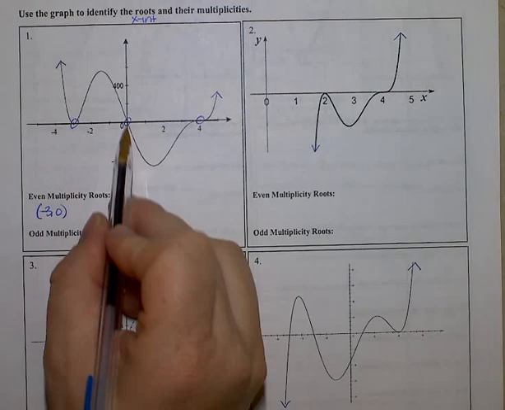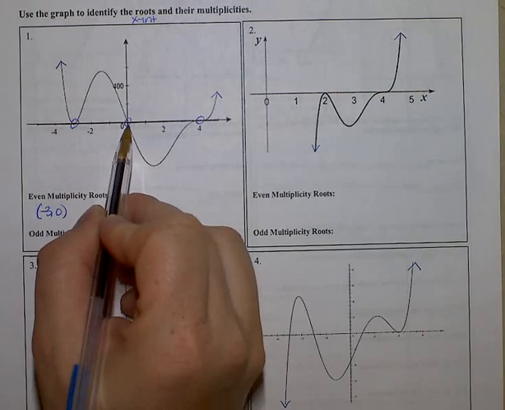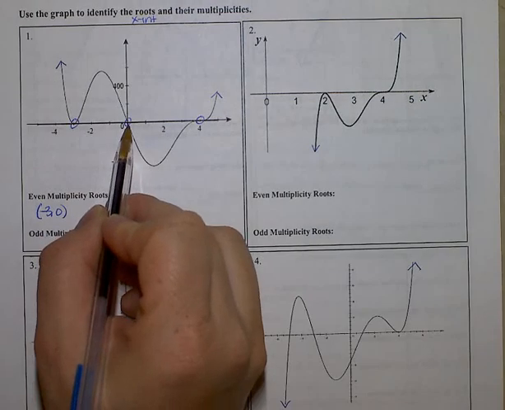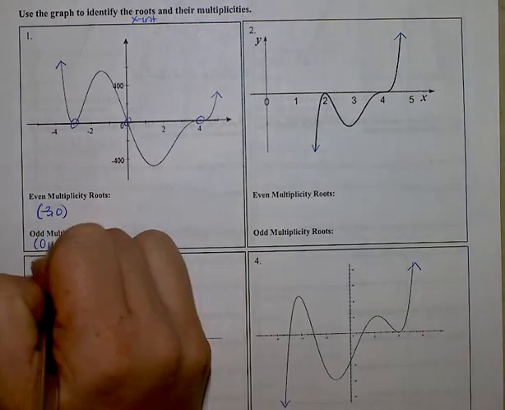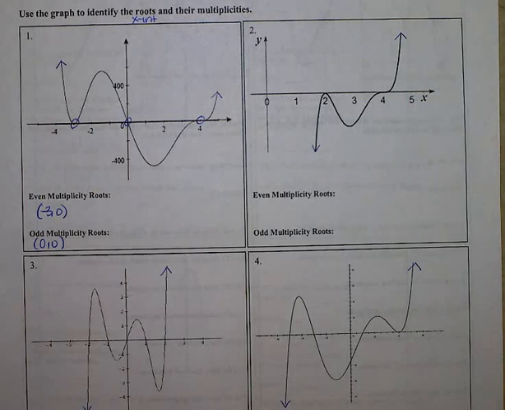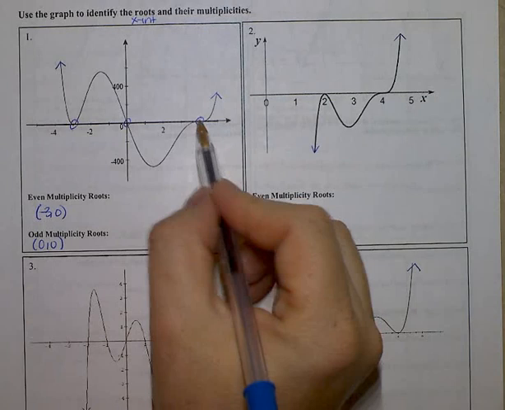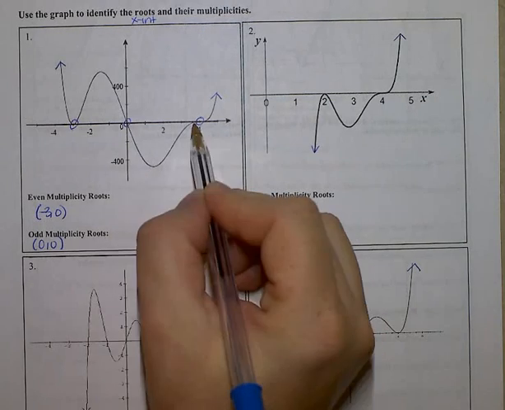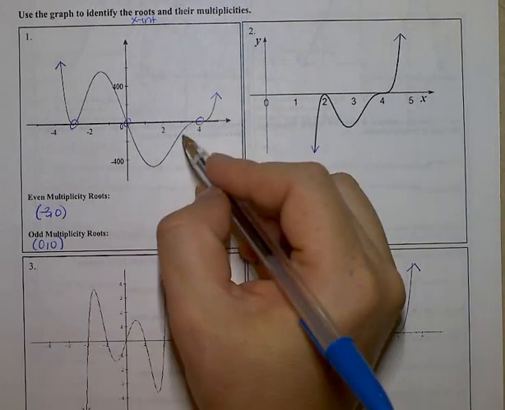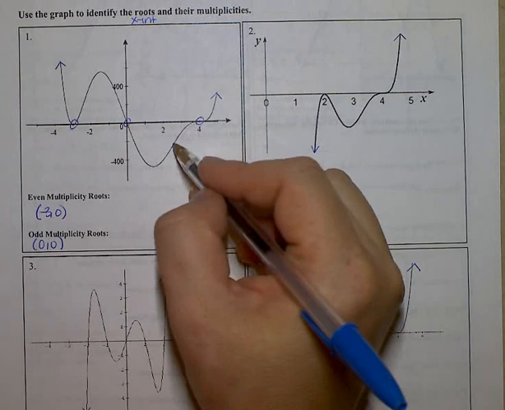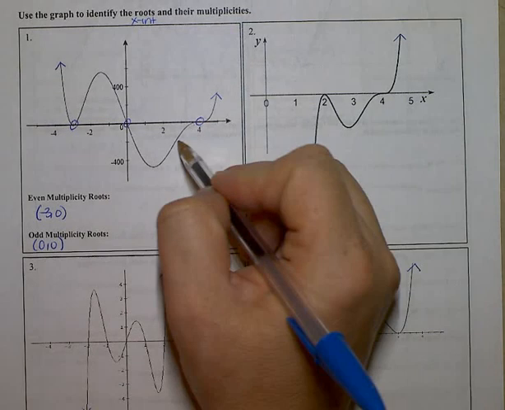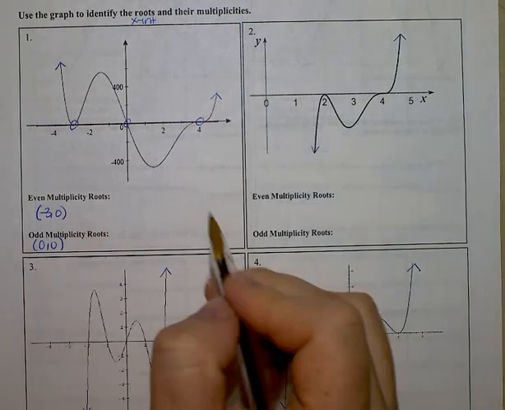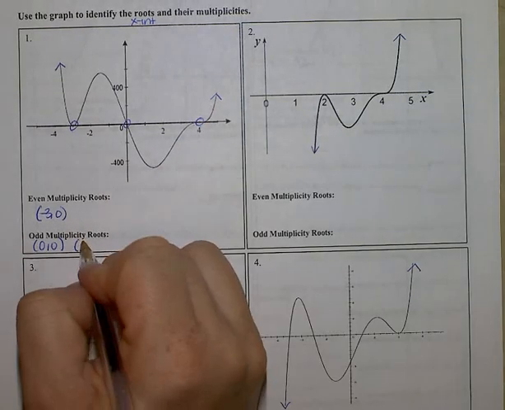At x equals 0, as an x-intercept, does it bounce off or cut through? So that means it's odd, 0, 0. Okay, go to the x-intercept of 4. Now this one often tricks students because it looks slightly different. But in the end, does it bounce off here or does it cut through the x-axis? It cuts through. It comes from the bottom, goes to the top, which makes it odd, so 4, 0.